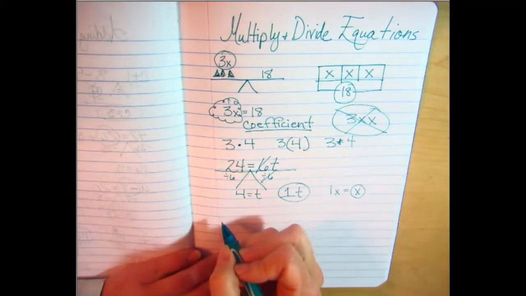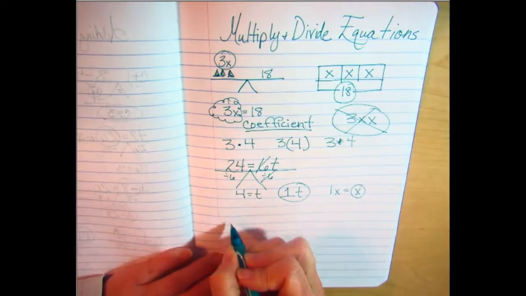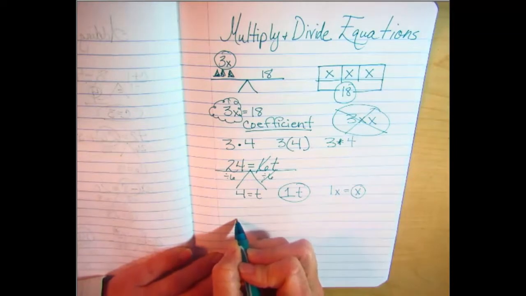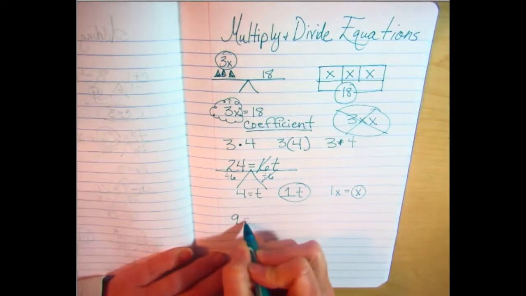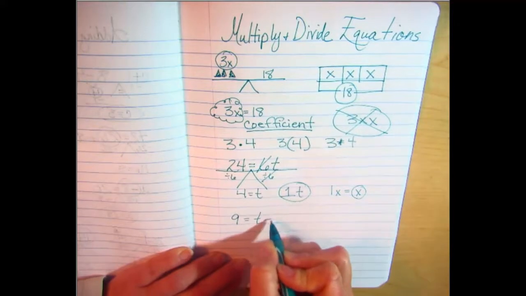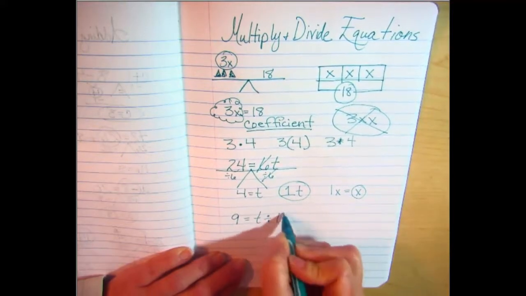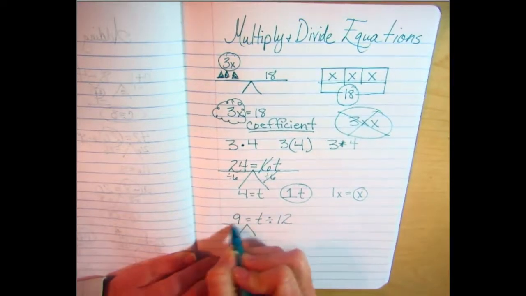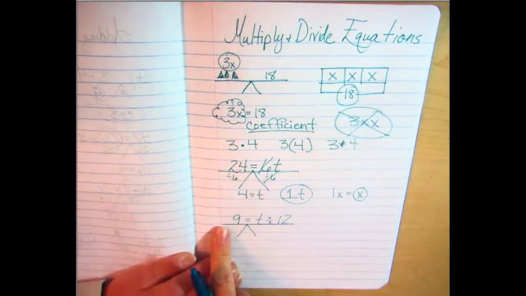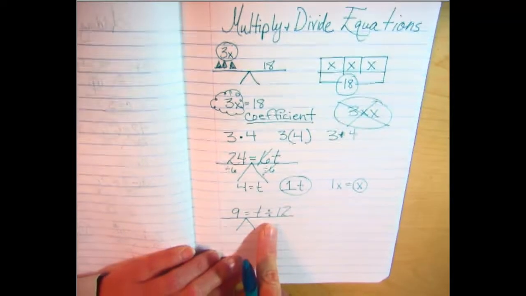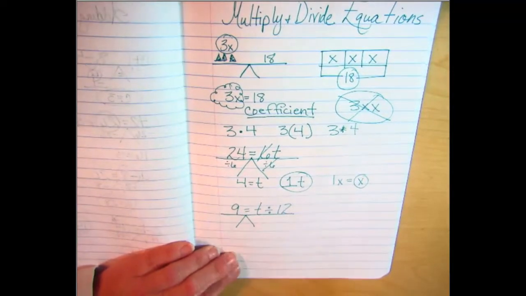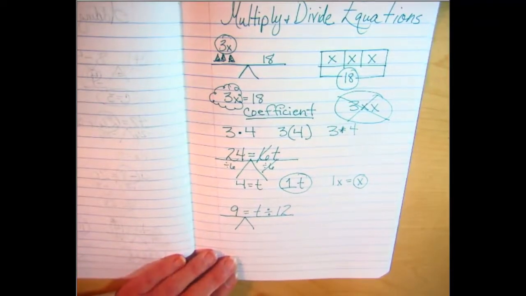So when we divide, we're going to do something very similar, but it's going to be the opposite. Let's do 9 is equal to t divided by 12. When I solve this problem, I know the value on the left is 9. And whatever I do on this side, the value also has to equal 9 to be equal.